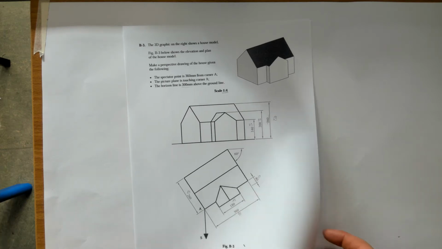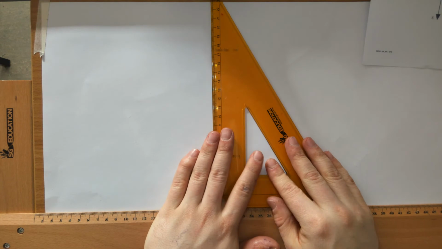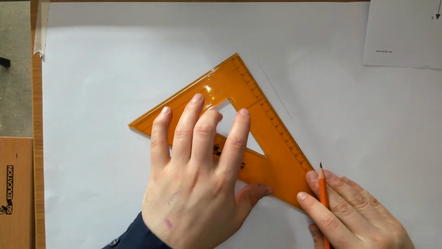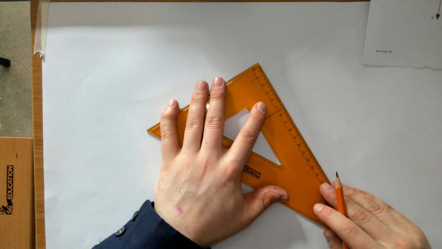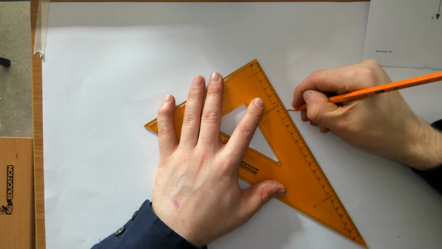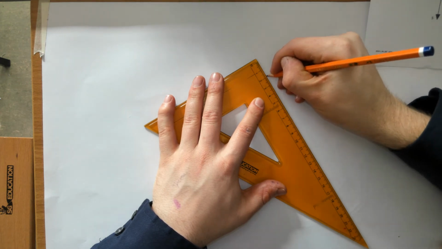So we have to draw our plan view. It's 60 degrees inclination. So that line was at 60 degrees, and as we said, it's 65 millimeters, the width of the house.